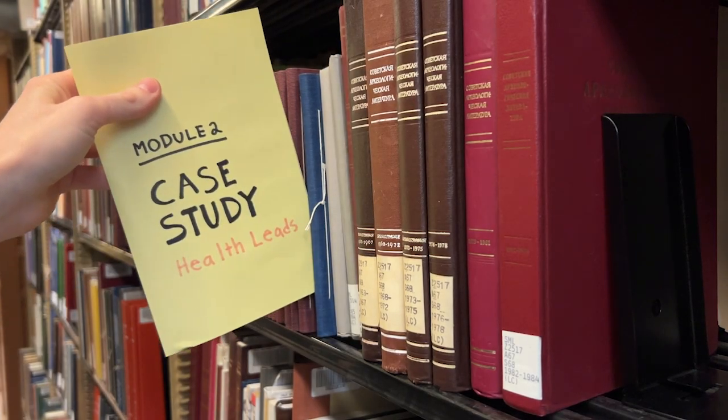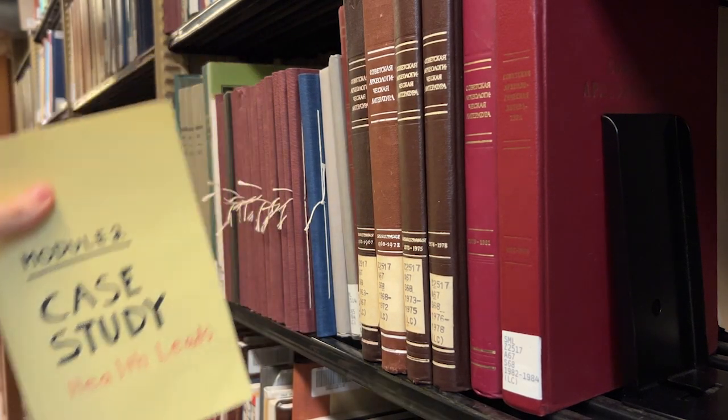So the case study for this module is Health Leads, a social enterprise that was founded in the US. The reason I like it is because it kind of demonstrates not just entrepreneurship, but also intrapreneurship and extrapreneurship. And it really shows how you start by understanding the challenge.